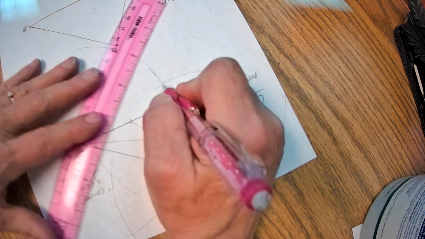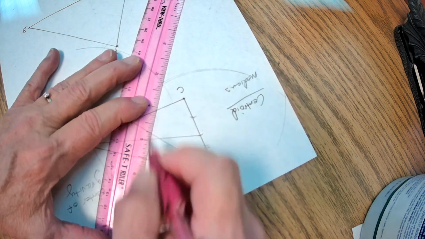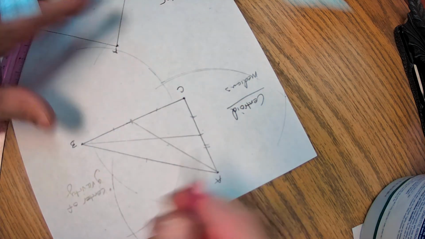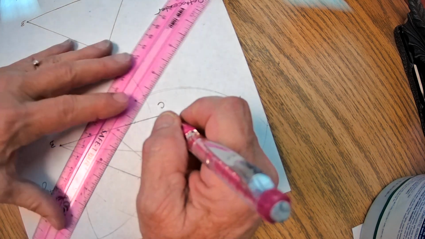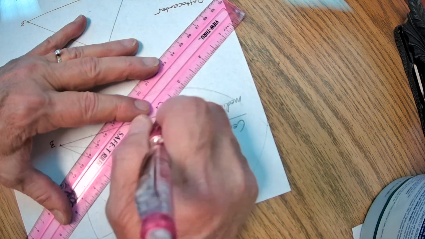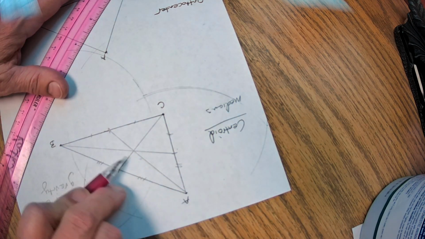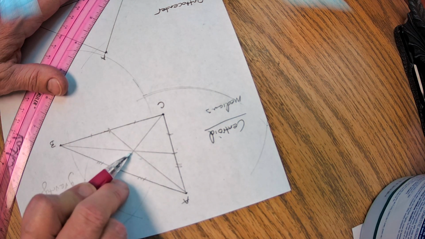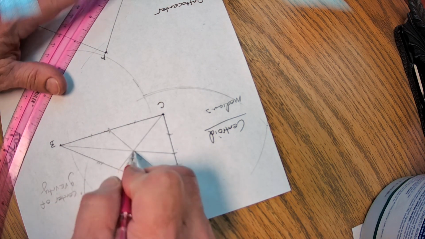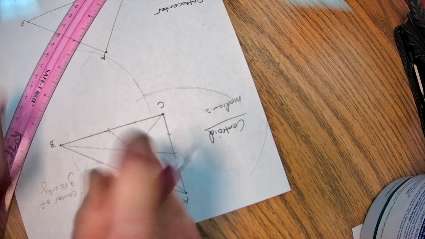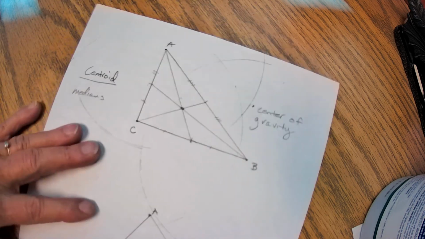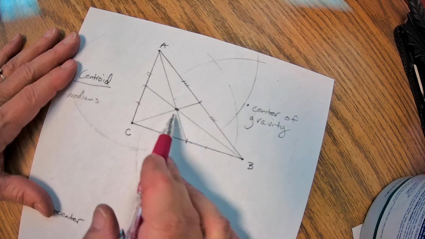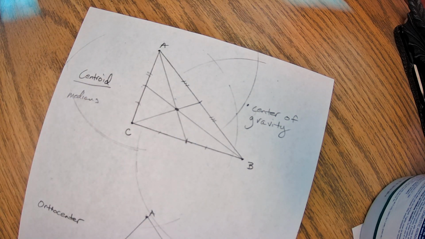So connect these two intersections. It would cross right there. And notice, if that hadn't been the point of concurrency for all three of them, I knew that something would be wrong.